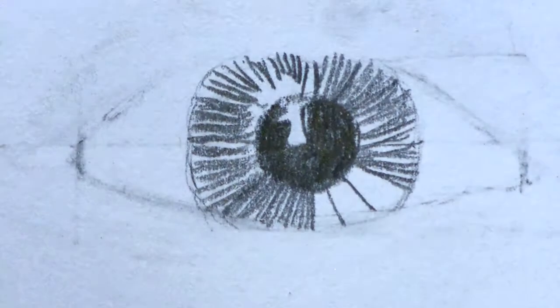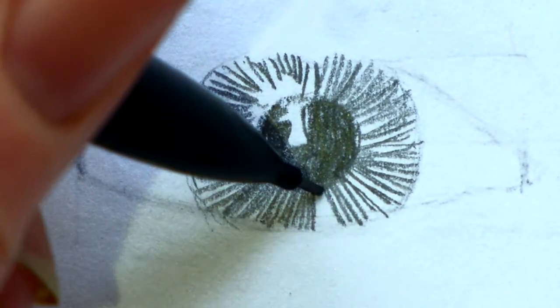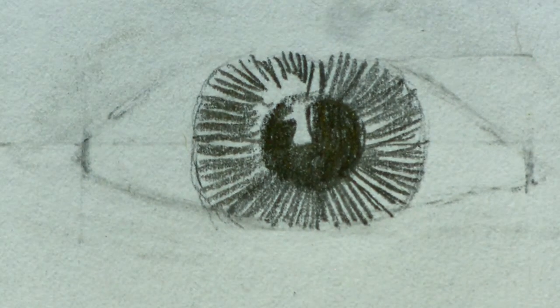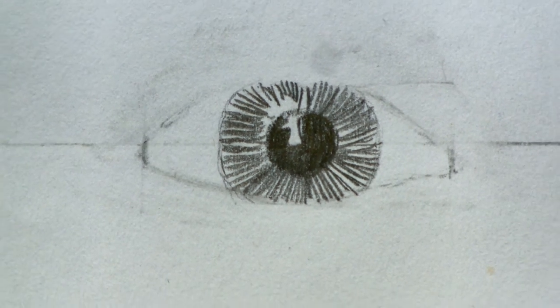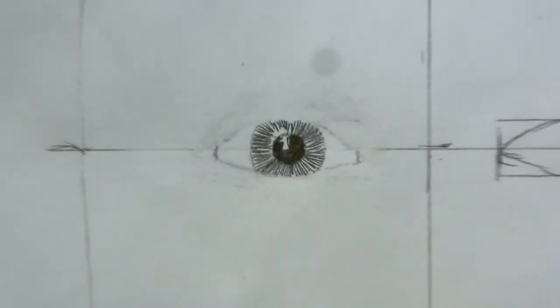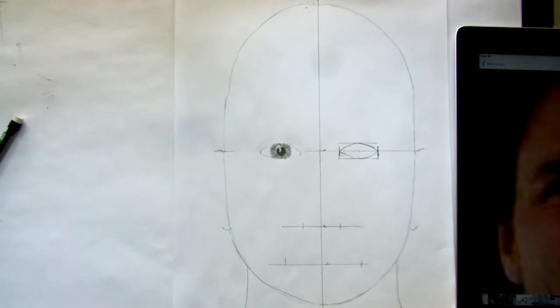And of course, you should be turning your page to help you do this, so that you end up with something that looks like that. And close up, it doesn't look so good, but when you see it from farther back, it starts to look like the texture of an eye. But that was only the first step.